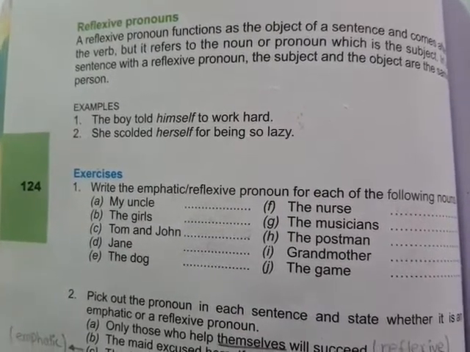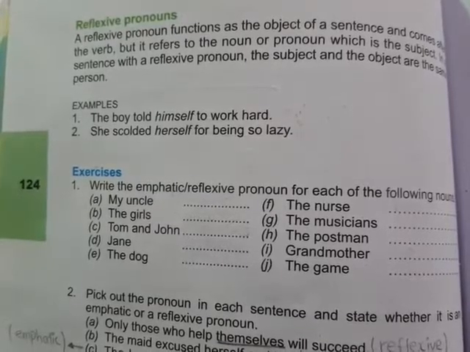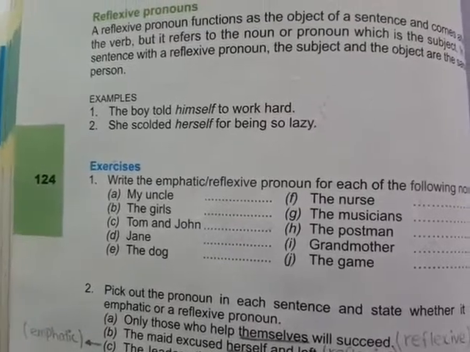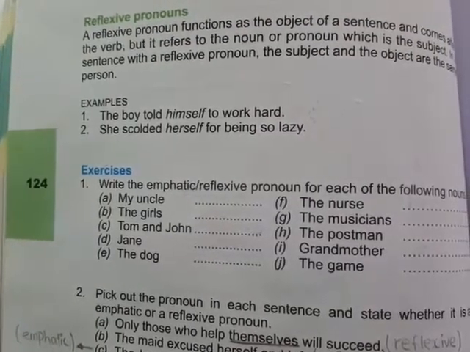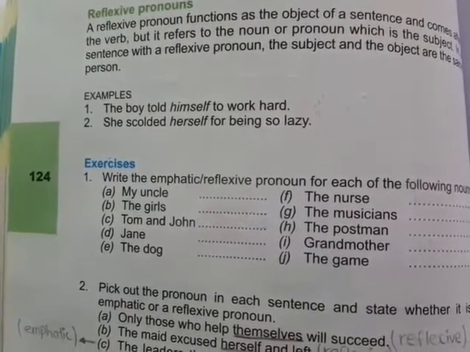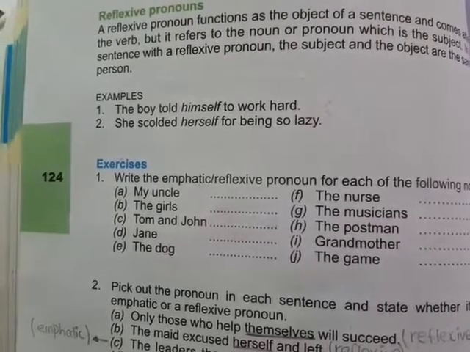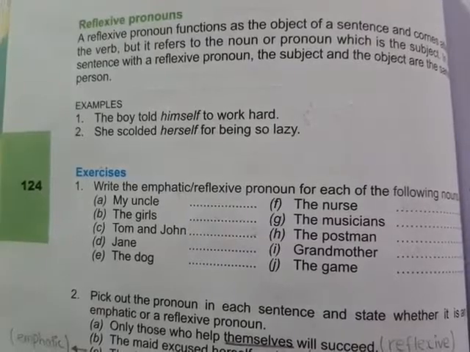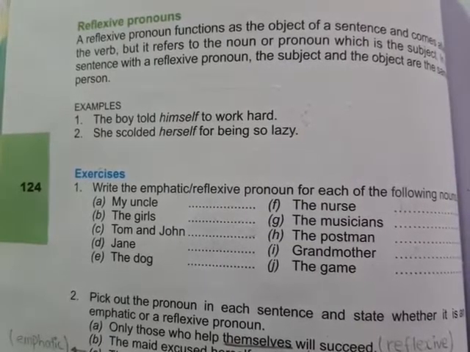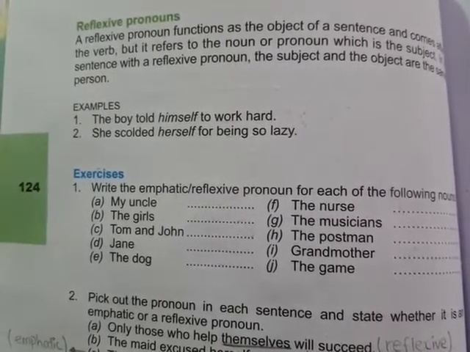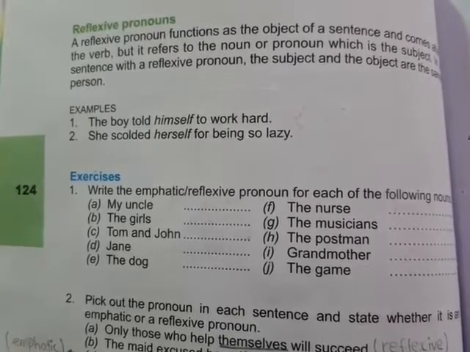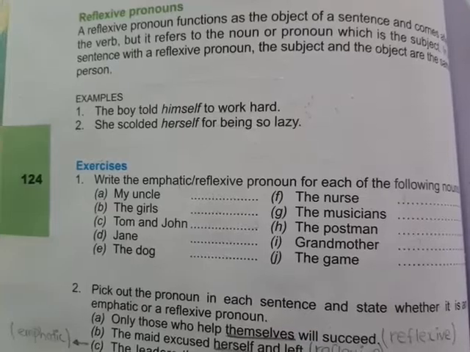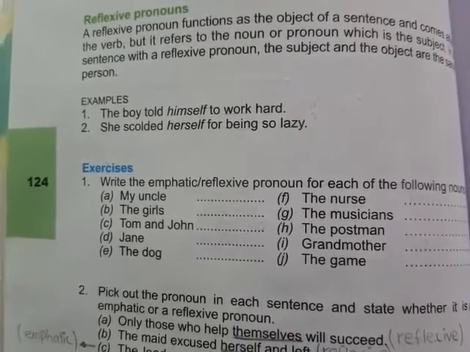In a sentence with a reflexive pronoun, the subject and the object are the same person. It means that the noun or pronoun is doing an action on its own self. For example, the boy told himself to work hard. It means the boy told himself. The subject has done an action on its own self.